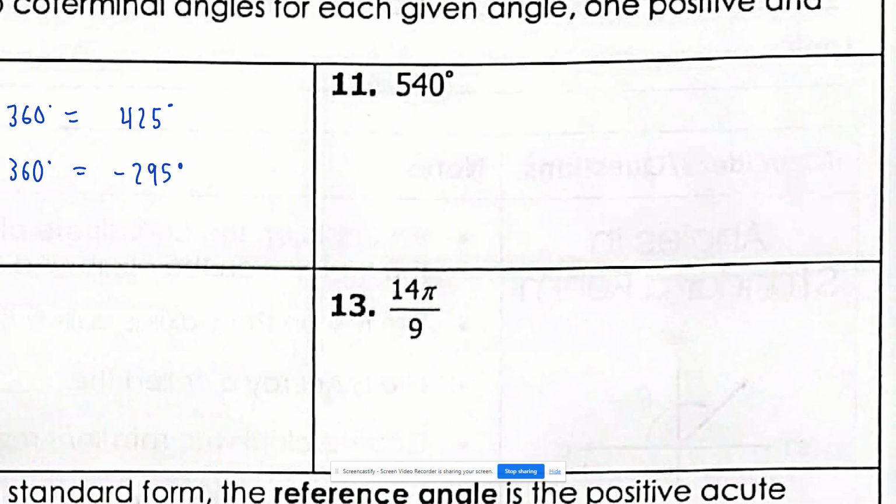You could. If you add 360 to 540, you'll find another coterminal angle. But because it's bigger than 360, I'm actually just going to subtract 360 twice. What's 540 minus 360? 180 degrees, right? And then what's 180 degrees minus 360? Negative 180. We already talked about those two, didn't we? I promise you that 540, 180, and negative 180 are all in the same location. They're coterminal angles.